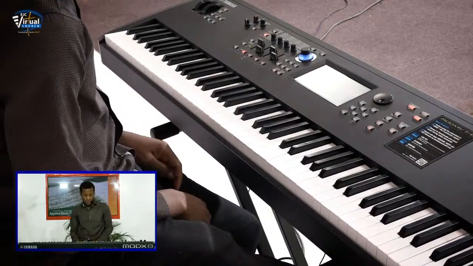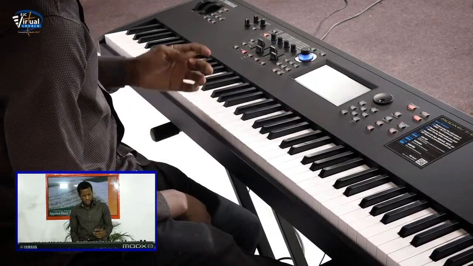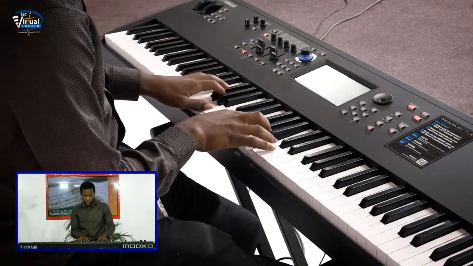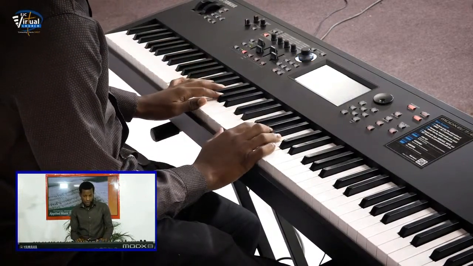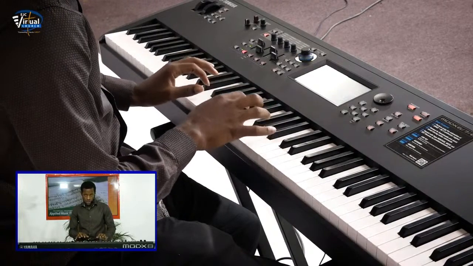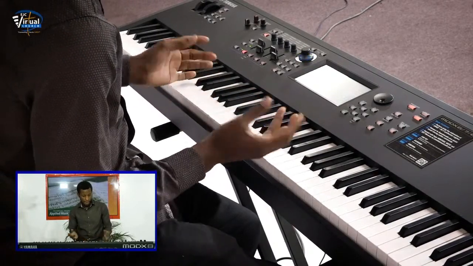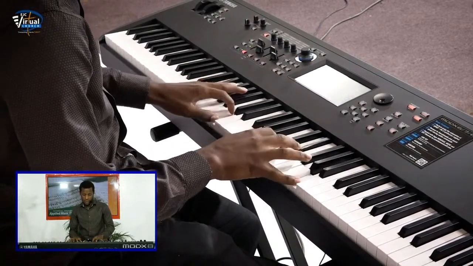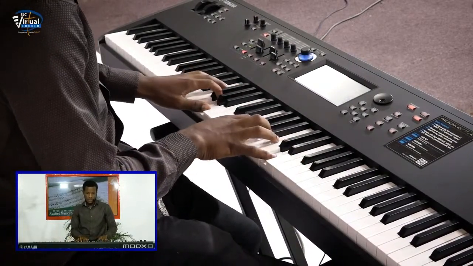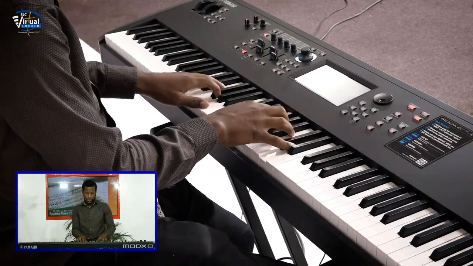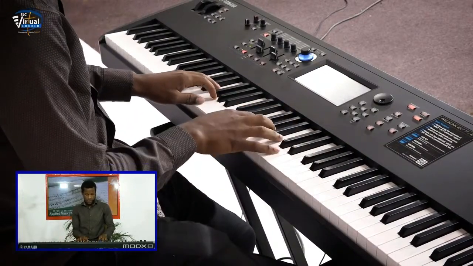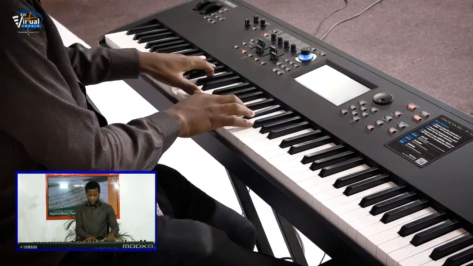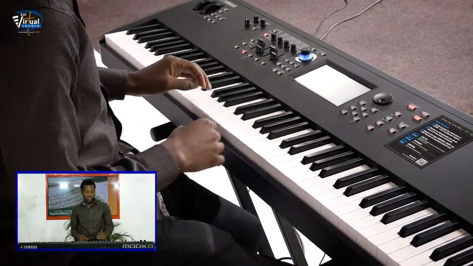Let's talk about those chords for a little bit. These chords are quite simple, but the way we approach it in terms of dynamics and touch, that's what makes the song what it is, right? It's not just to play some chords, but it's the touch. It's really the touch that makes the difference.